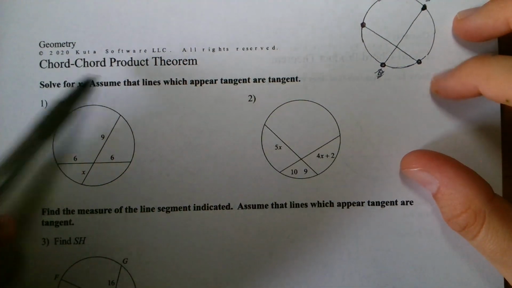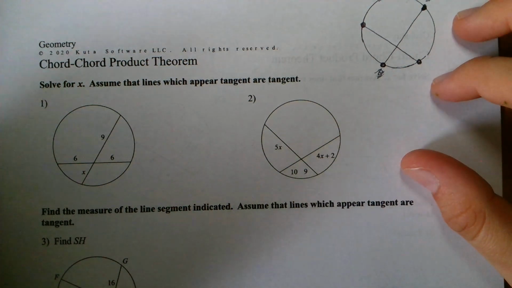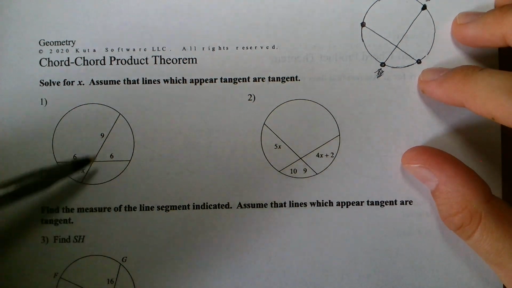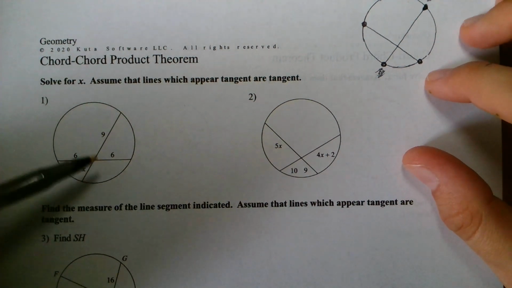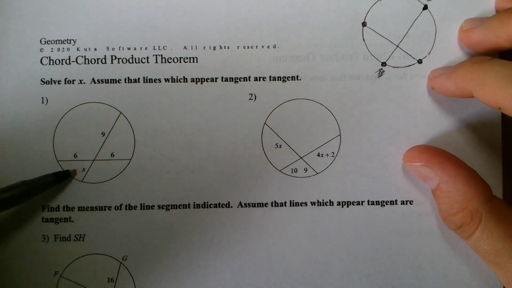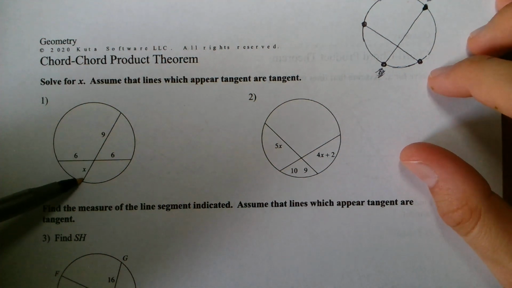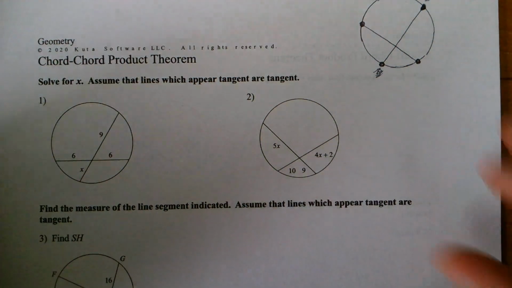This one is on something called the chord-chord product theorem. So, when you have two chords that cross in a circle, what I want to show you here is a way to find the lengths of missing segments of those chords. For example, in number one, we're going to solve for this x segment, which is just this little part right here. I'm going to give you a theorem to allow you to do that pretty easily.